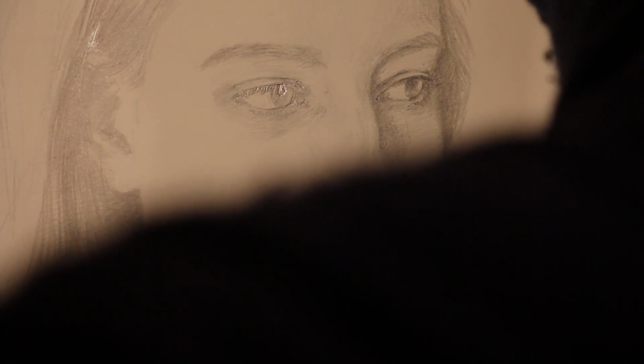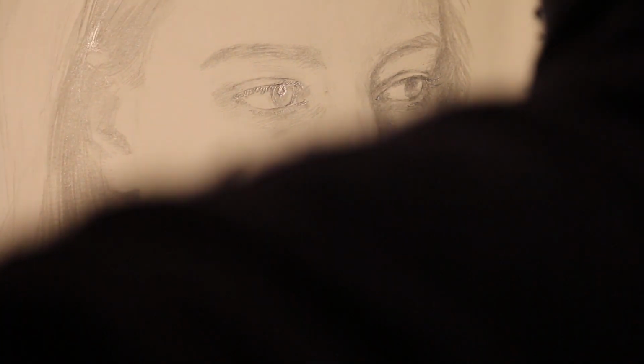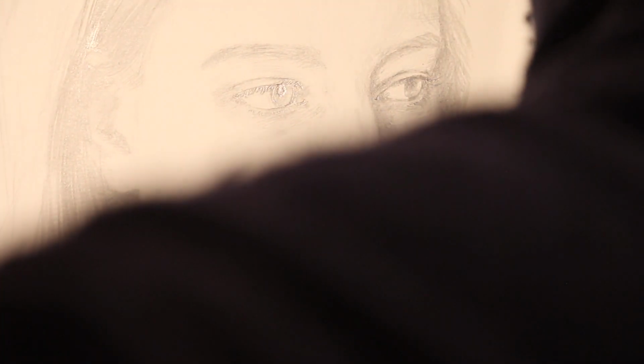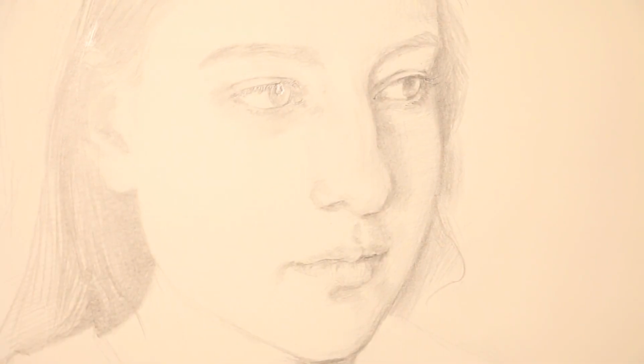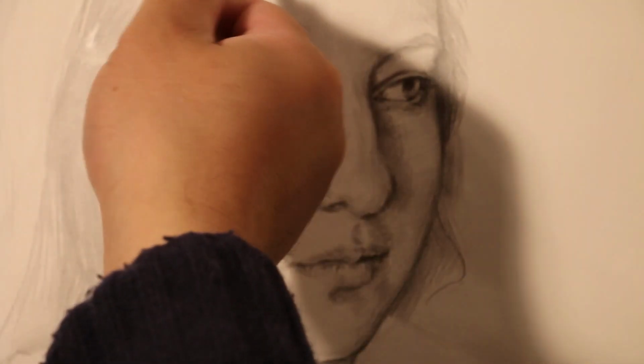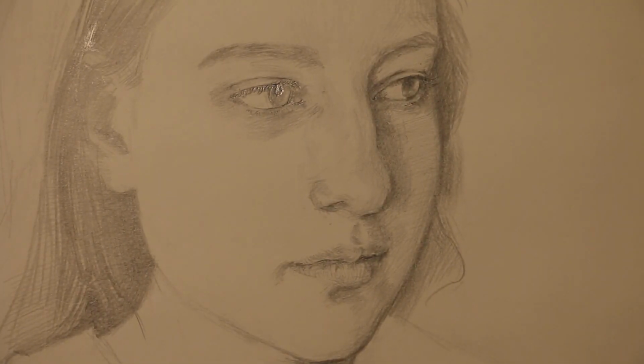There's no border between the skin and the hair, because the hair grew upon the skin. So you see that kind of relation. It helps you to draw detail. Yeah, you see the detail a little bit.